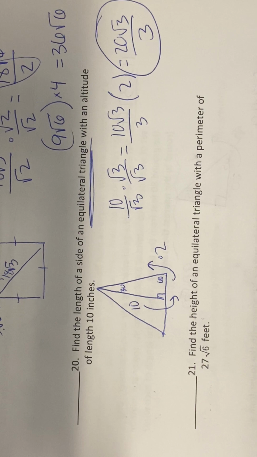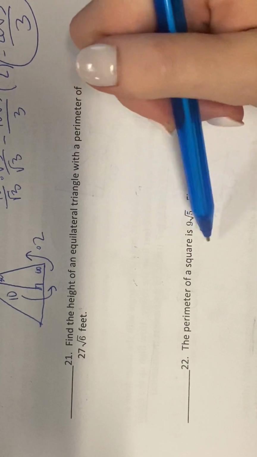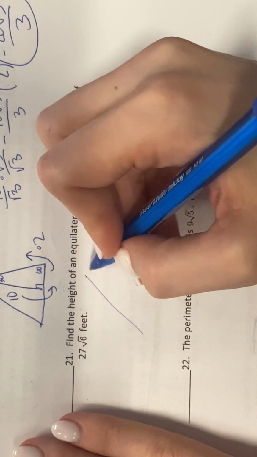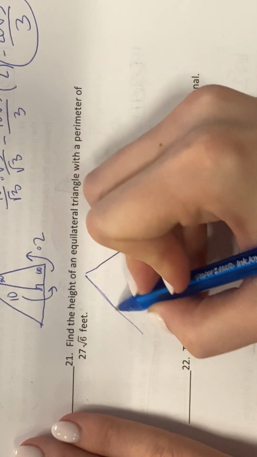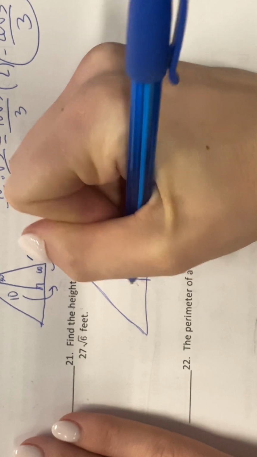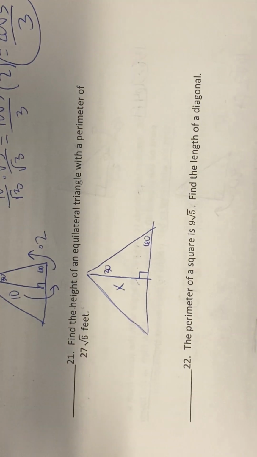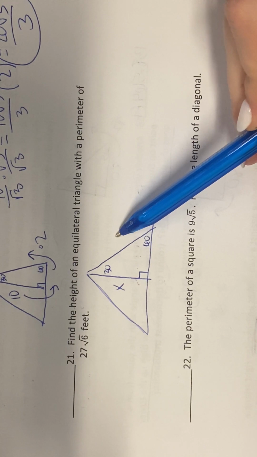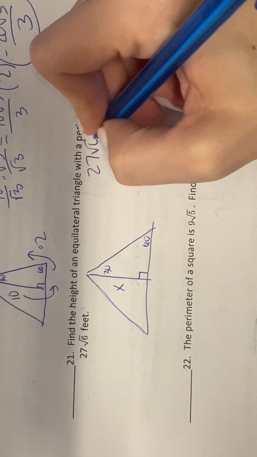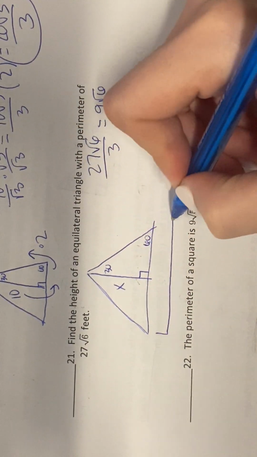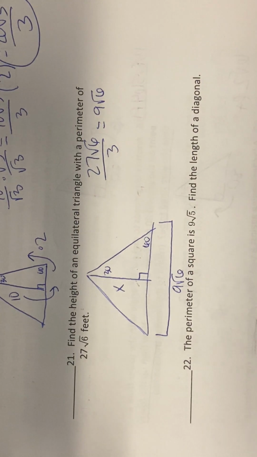Find the height of an equilateral triangle with a perimeter of 27 root 6. So these two questions, a little bit hard, right? So find the height of the equilateral triangle. That means if this is my equilateral triangle, I'm looking for this, but I know that it's a 30, 60, 90 triangle. If the perimeter is 27 root 6, well, I have 3 sides and it's equilateral, so 27 root 6 divided by 3 is going to give me 9 root 6, which means this whole thing is 9 root 6.